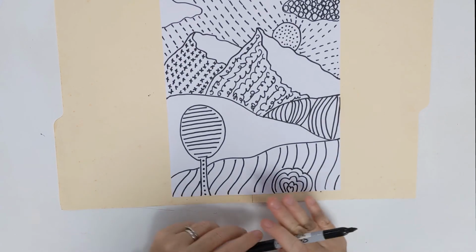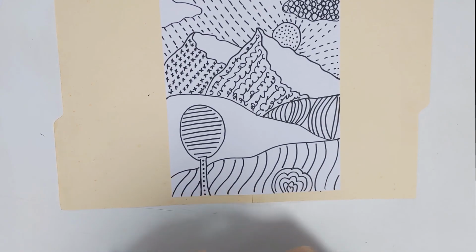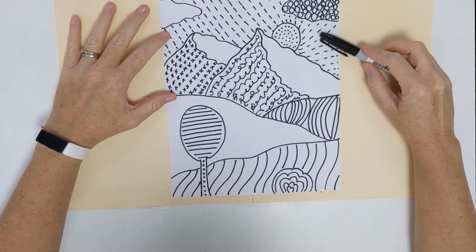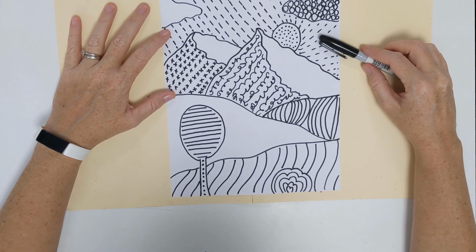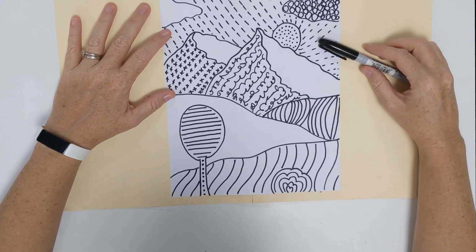All right, I think I'm finished for now, and so this is all I need you to do for this week. Next week, we are going to spend some time using our colored pencils, learning some blending techniques to color it.